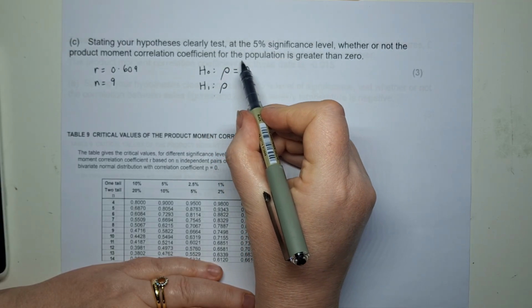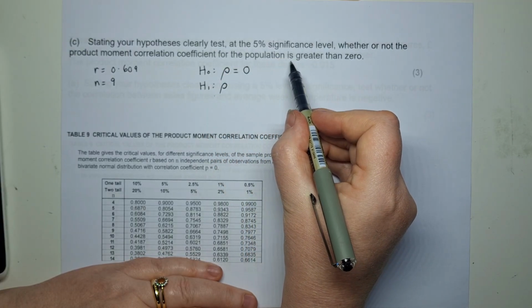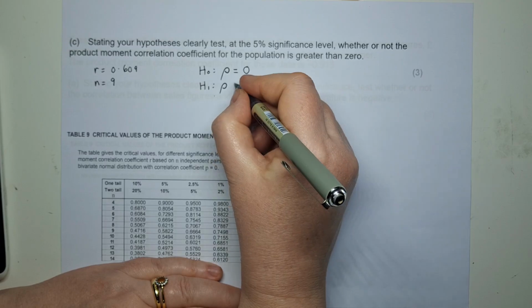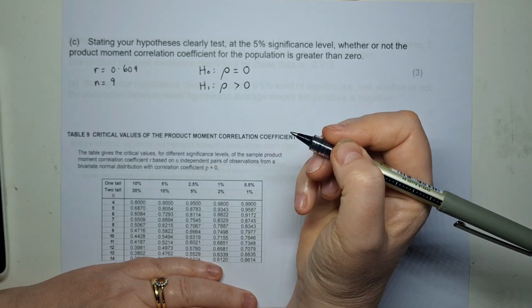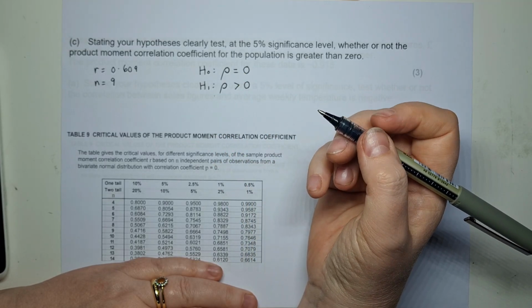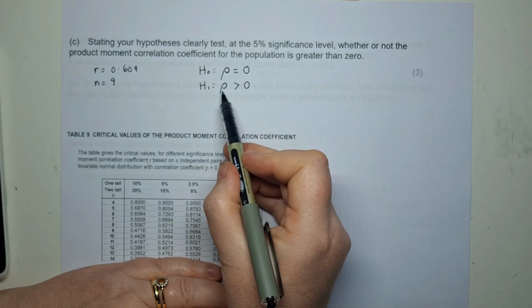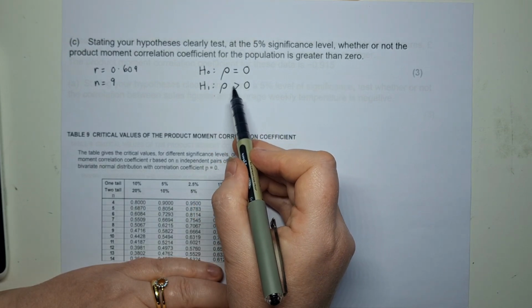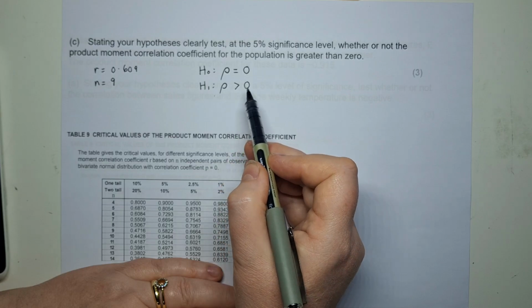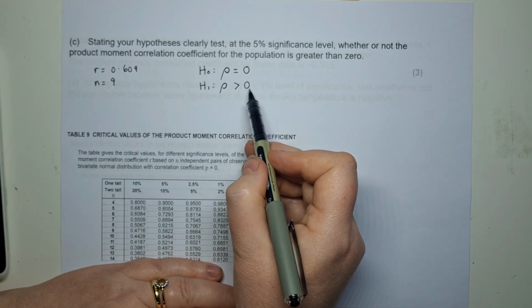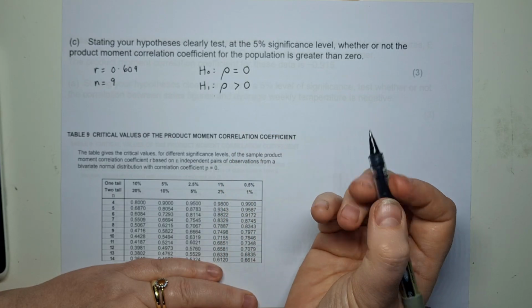It tells us we need to test whether the correlation coefficient is greater than 0. In other words, is it positive? Your H1 is always going to be rho is greater than, less than, or not equal to 0. This number does not change. It's always a 0.